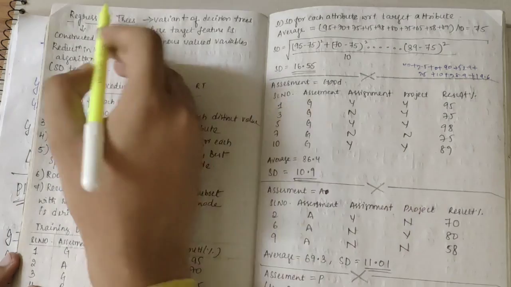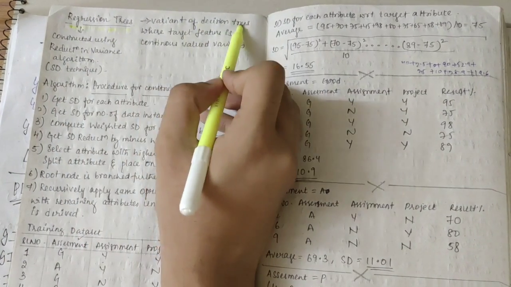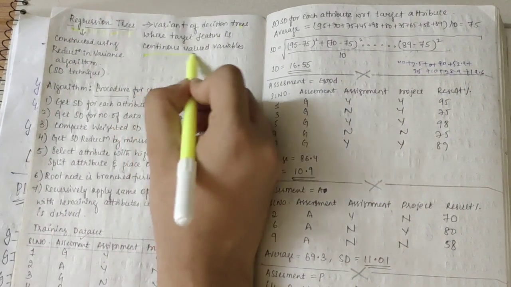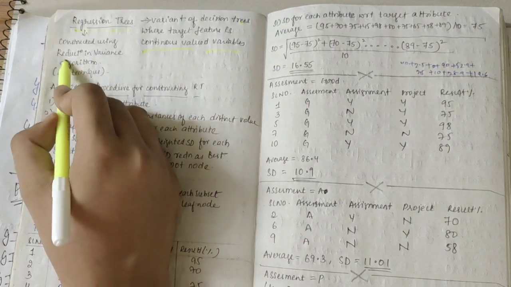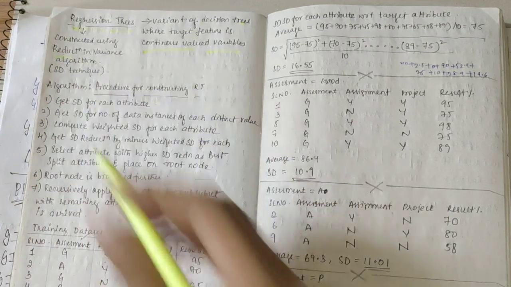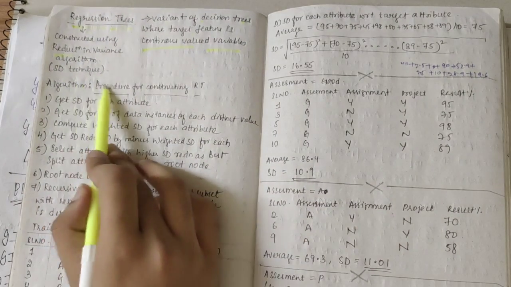Next topic we have is regression trees. They are a variant of decision trees where the target feature is a continuous valued variable. It is constructed using reduction in variance. So we know how to calculate variance. Let's look into the algorithm.